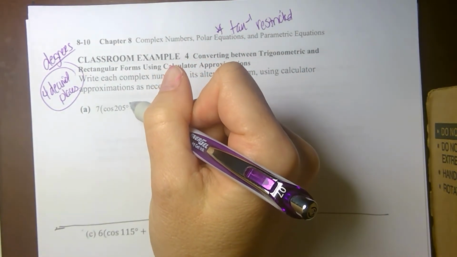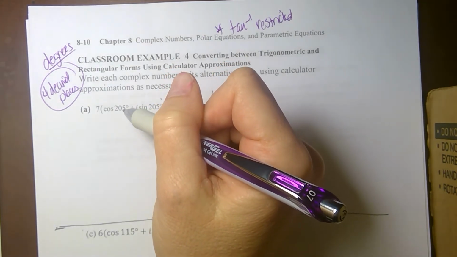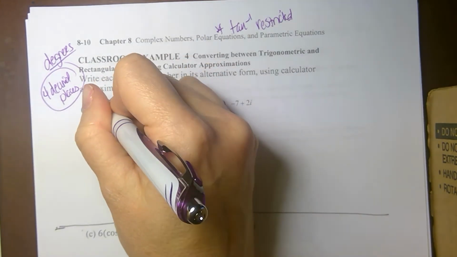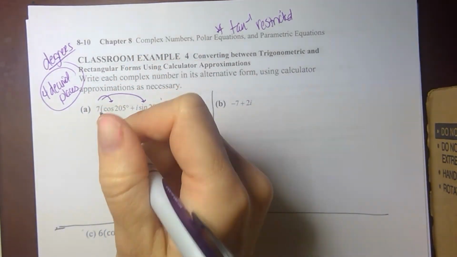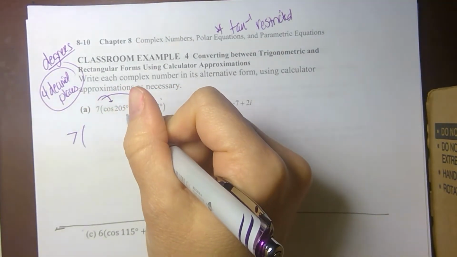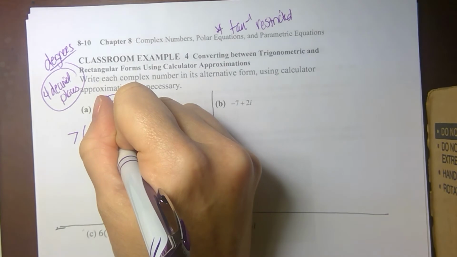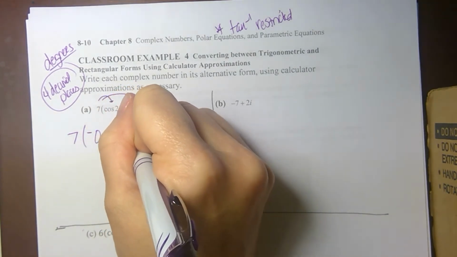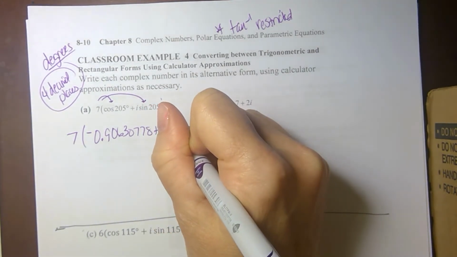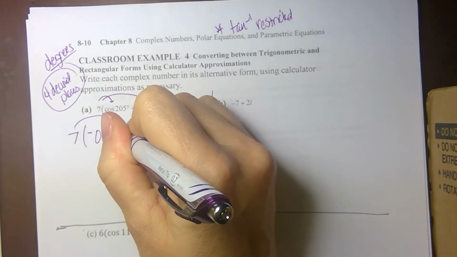Well, I don't know cosine of 205 degrees because it's not on the unit circle, but I can absolutely plug that into my calculator. I don't want to round this until I've already distributed 7 inside. So I'm going to write this one down with an intermediate step, but you probably would not. If you plug cosine of 205 degrees into your calculator, you're going to get a negative value of 0.906307778, and that's where I'm going to round it off, plus i times another negative value, 0.422618. But I'm going to distribute the 7 to each of those.